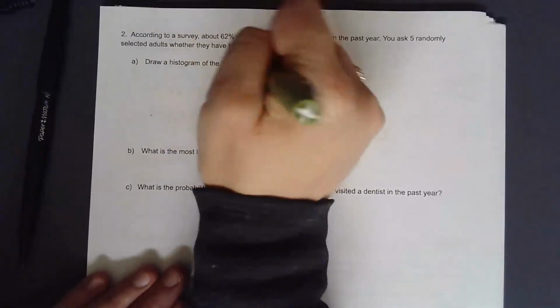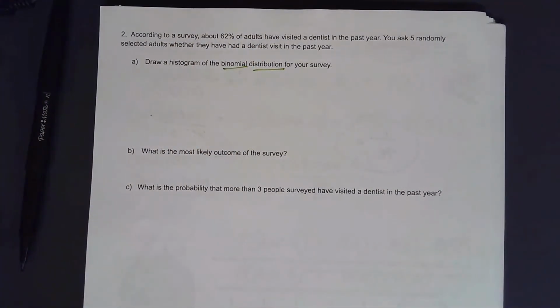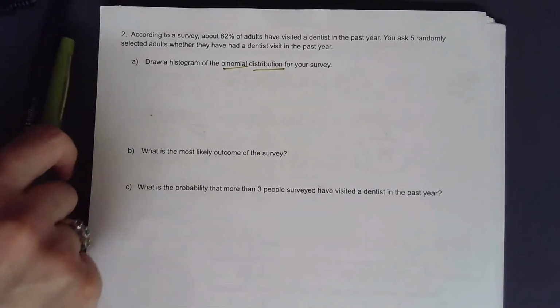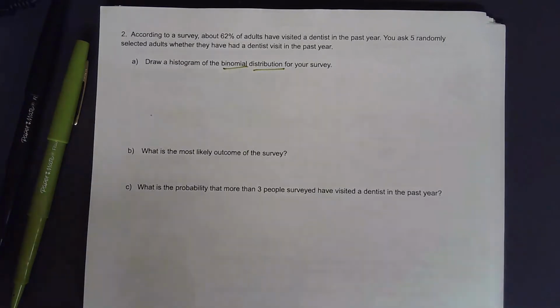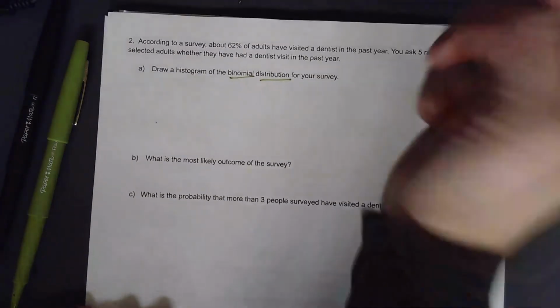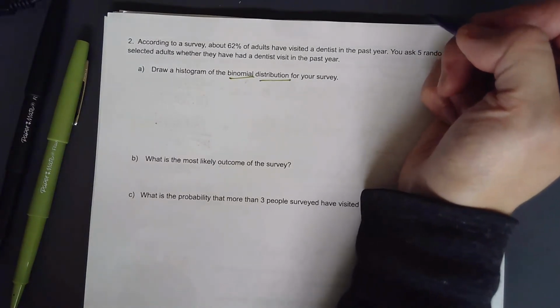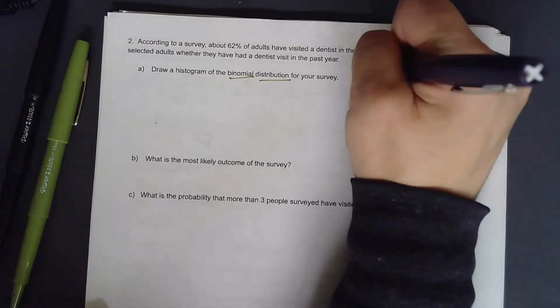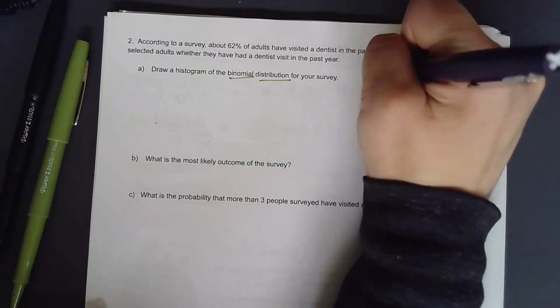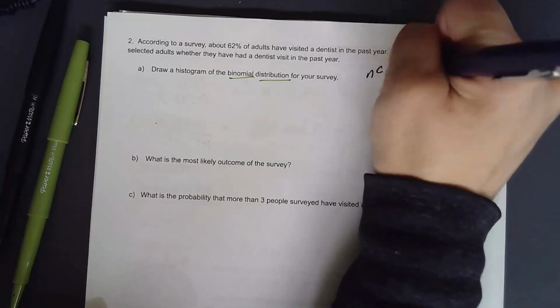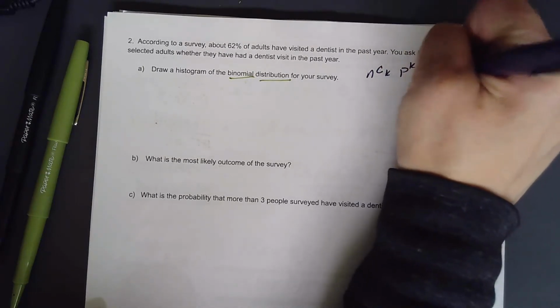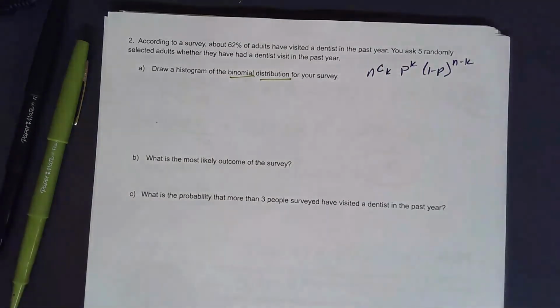So again, what we're looking at here is the binomial distribution. In order for us to do the histogram, I'm going to do all the work on this page, and then I'm going to show you how to do the histogram. We need to figure out the probability of success for each possible outcome. So this is where that crazy formula comes into play. If you go back to your formula page, it gives us nCk times p to the k times (1 minus p) to the n minus k. So that's the formula that we're going to be using.